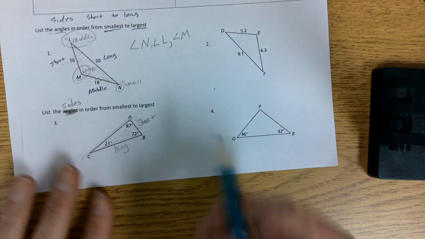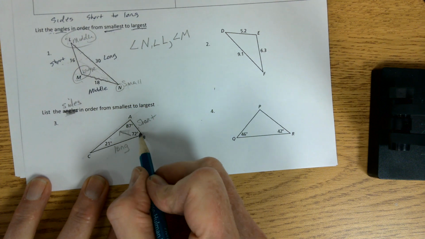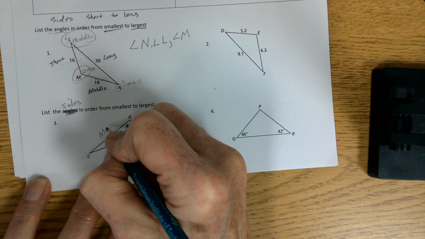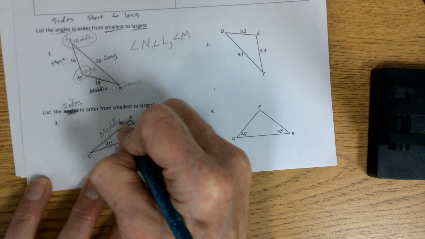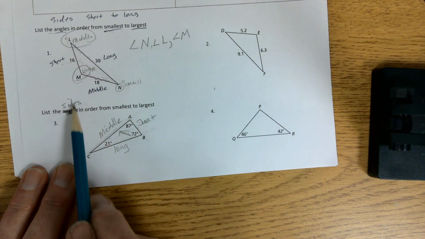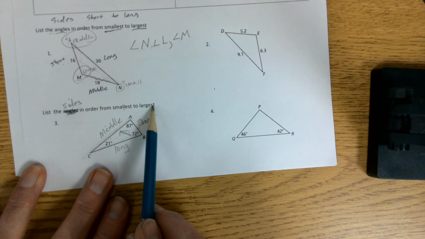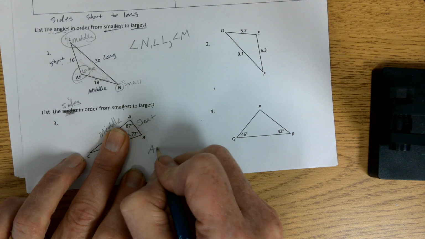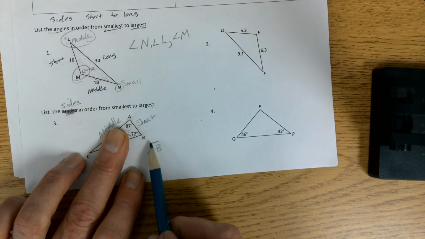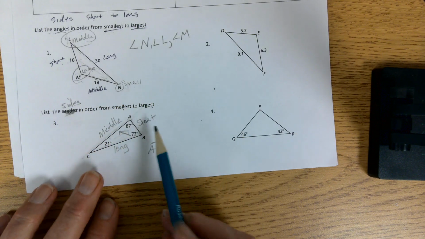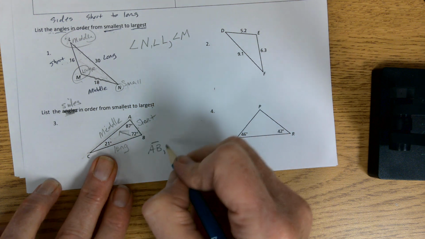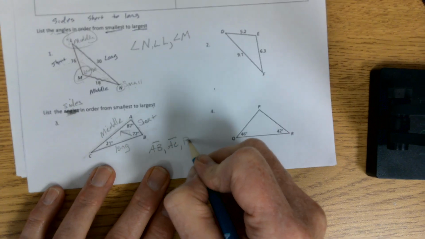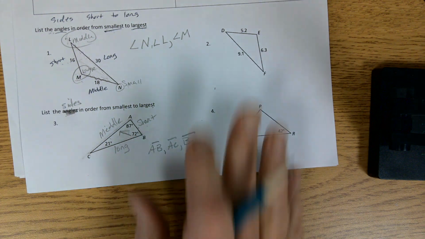So that leaves 72 degrees, which opens up to side AC, which is the middle. You could say middle, you could say medium, whatever you want on that. So this time it says list the sides in order from small to large. My shortest is segment AB. That's my short. My middle is segment AC, and my longest is segment BC. Okay, so that gets you started on that.